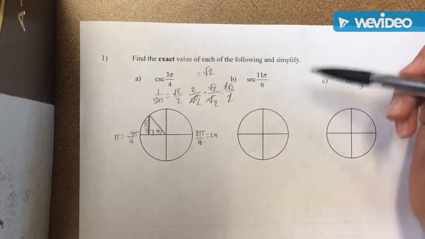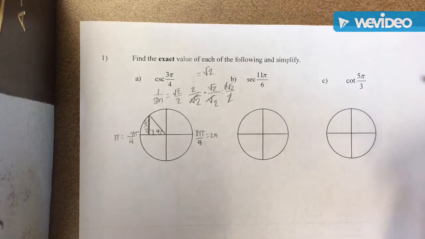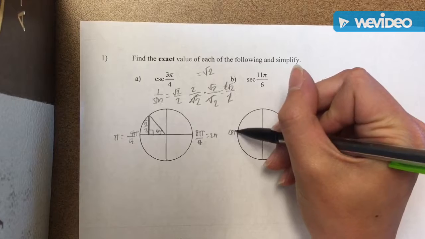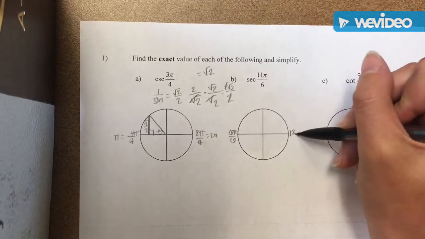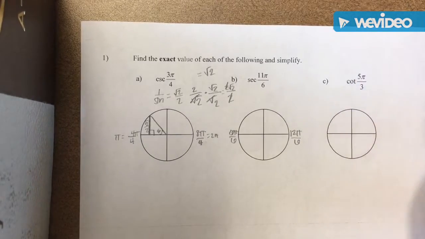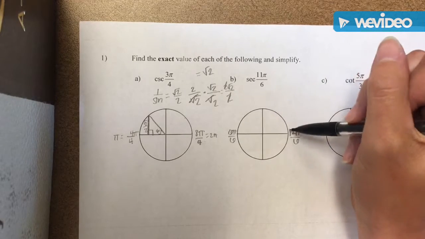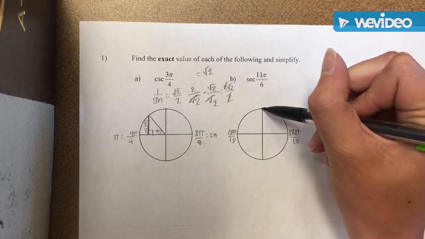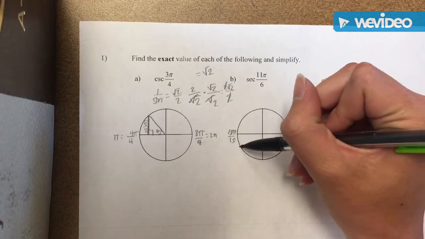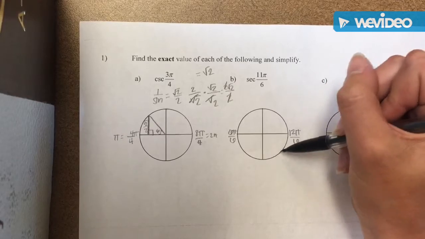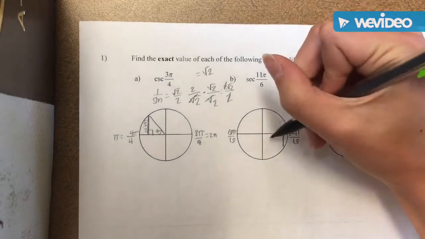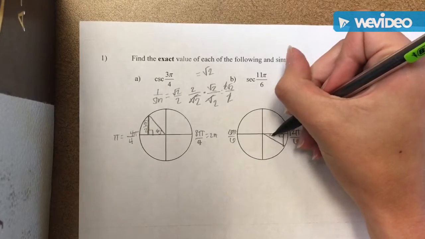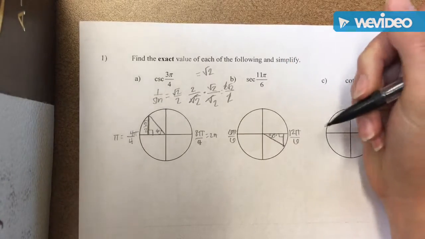So moving on to B, you're looking for the secant of 11 pi over 6. So I label my graph with pi and 2 pi here. Now we're going to be going 11 pi over 6 in the positive direction, counterclockwise. 1, 2, 3, 4, 5, 6, 7, 8, 9, 10, 11. So now I'm putting my triangle on there. And this is a 30, 60, 90 triangle, and the reference angle is 30 degrees.